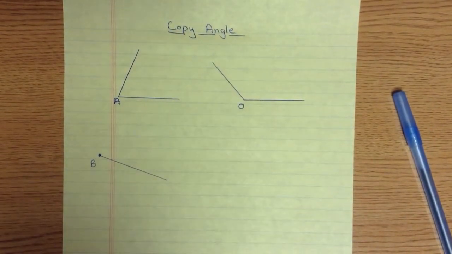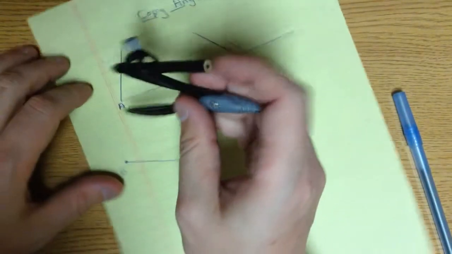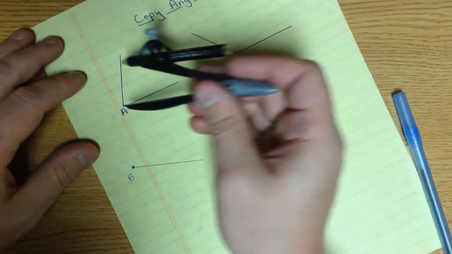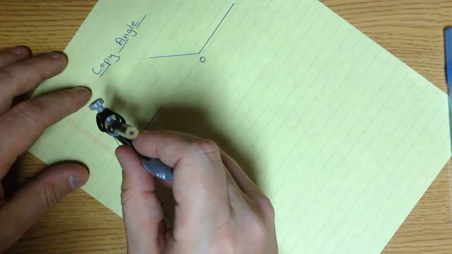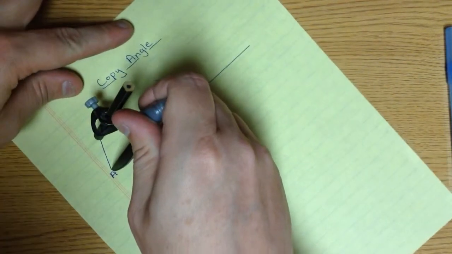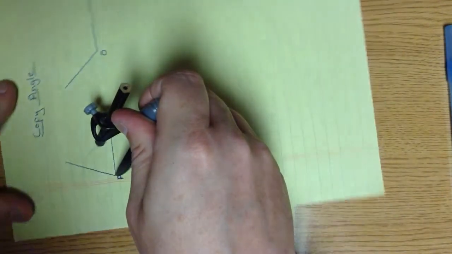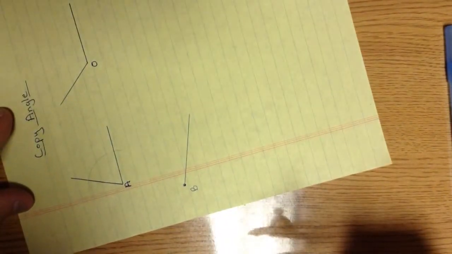Okay, so the first thing that I need is to pick any distance with my compass, and swing an arc on my original angle. A lot of times the easiest thing to do is actually to move the paper rather than the compass. So as you notice, I'm going to turn the paper rather than my compass, and there's my arc.